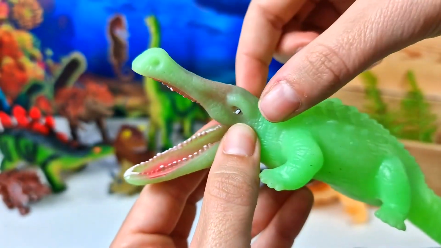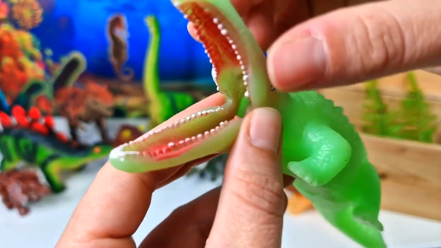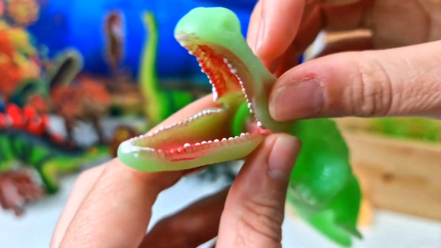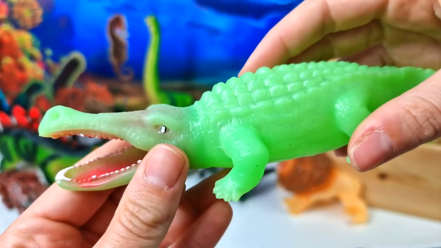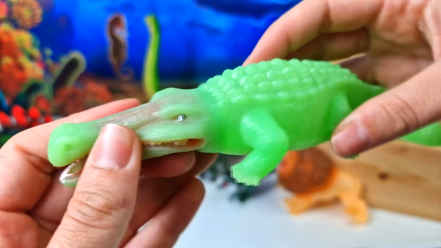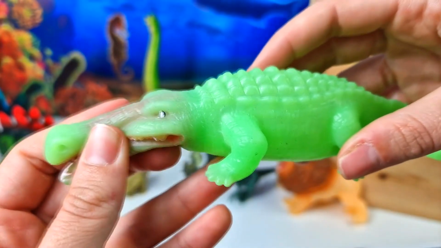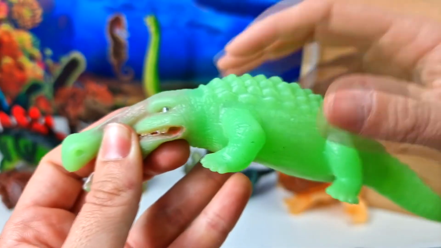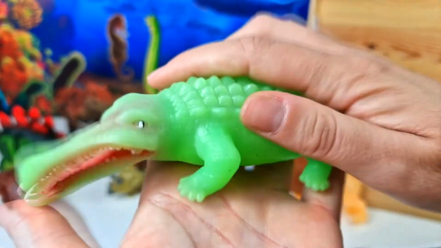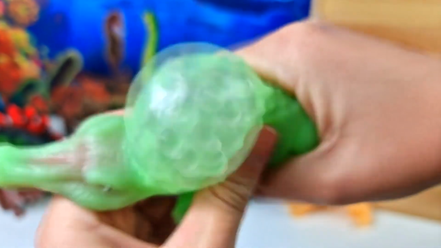As you can see, the jaw is very wide and especially very long, and it's full of big teeth. When they're in the water, they can seem harmless because they stay still. It even looks like they blend in with the water. However, when they attack, they are very aggressive.